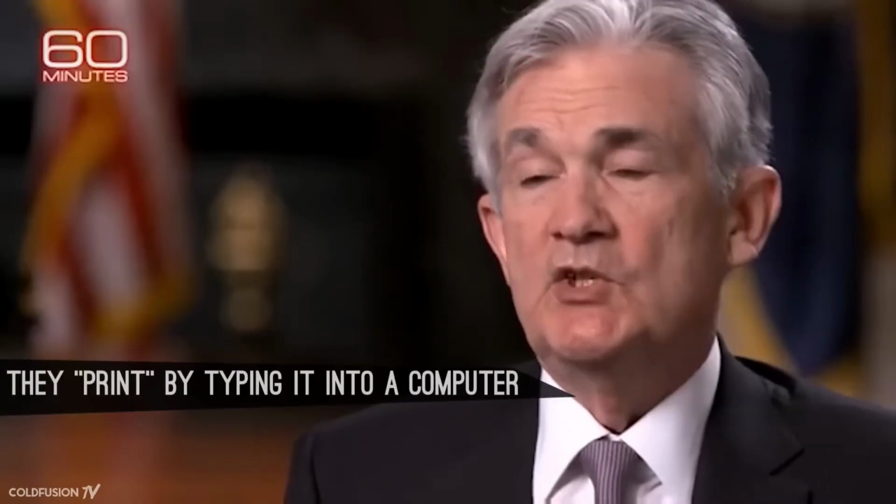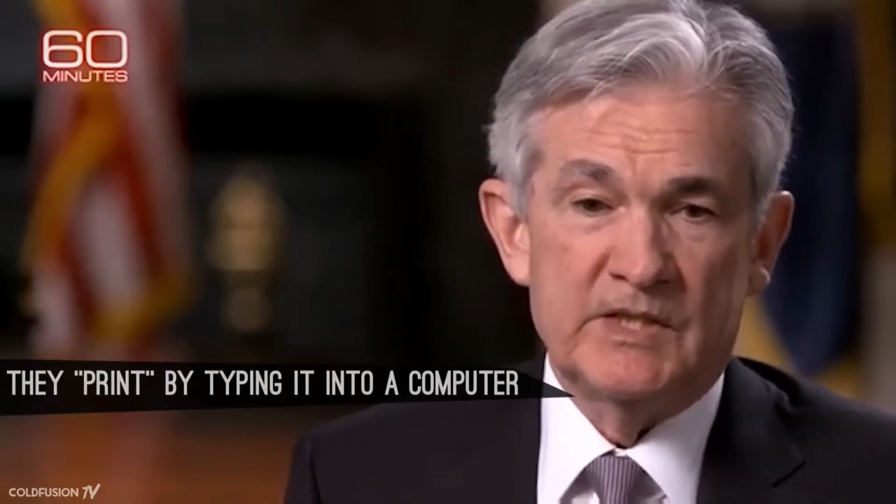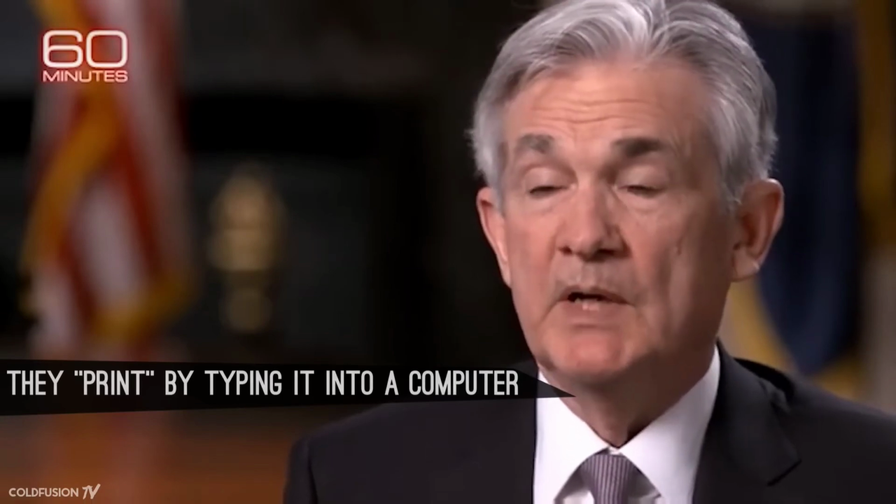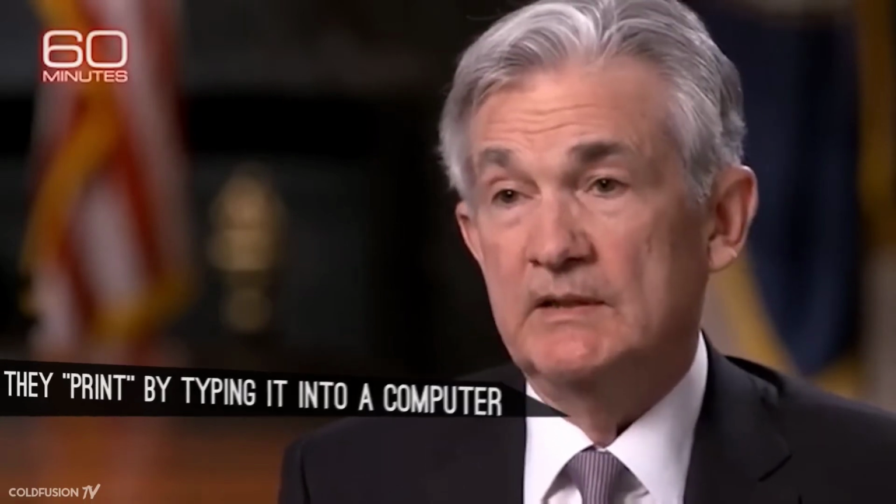Fair to say you simply flooded the system with money? Yes, we did. That's another way to think about it. Where does it come from? Do you just print it? We print it digitally. So we, as a central bank, we have the ability to create money digitally, and we do that by buying treasury bills or bonds or other government guaranteed securities, and that actually increases the money supply.